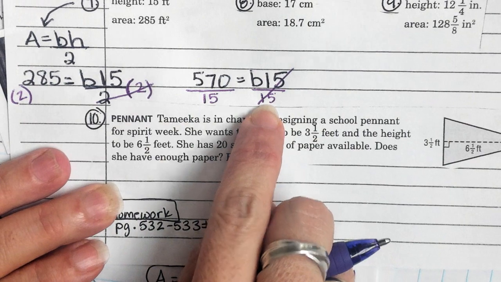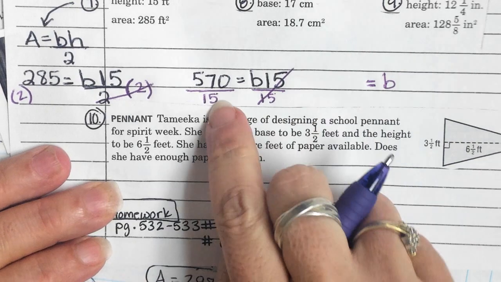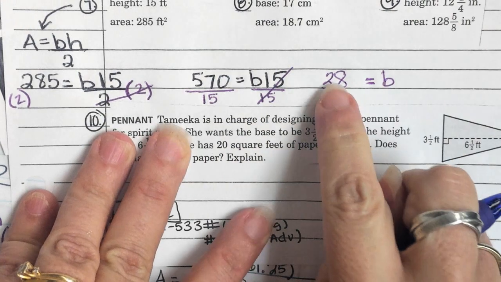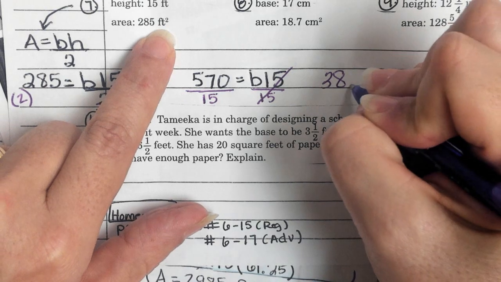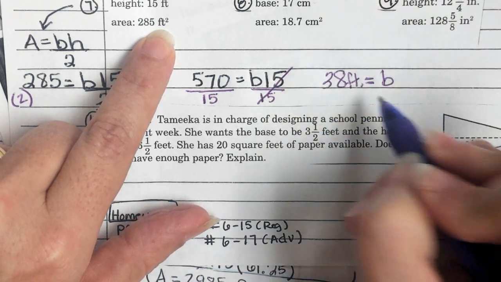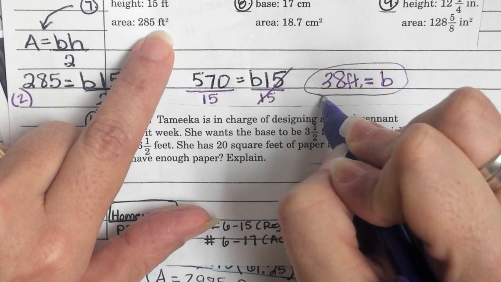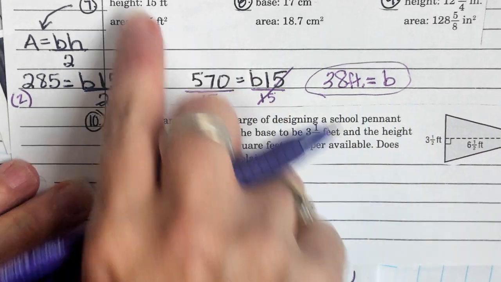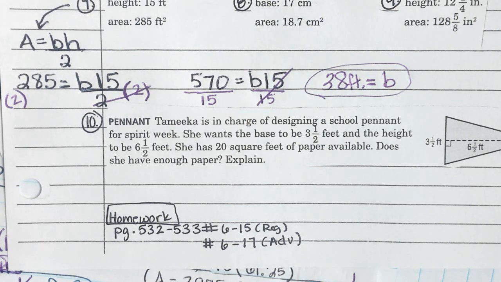These go away, leaving me with a B on that side, equaling 570 divided by 15 is 38. Now, is it 38 feet or feet squared? Feet. Remember, heights and bases are feet. So that is my base, 38 feet. On these problems with the missing measurement, you have to work them backwards, always doing the opposite to get through the math.